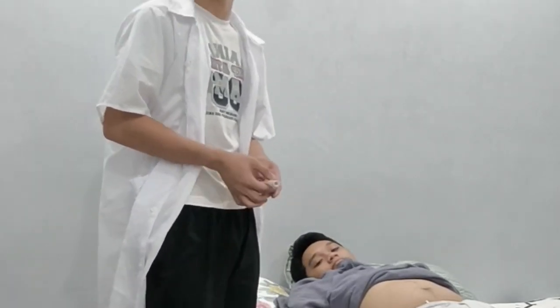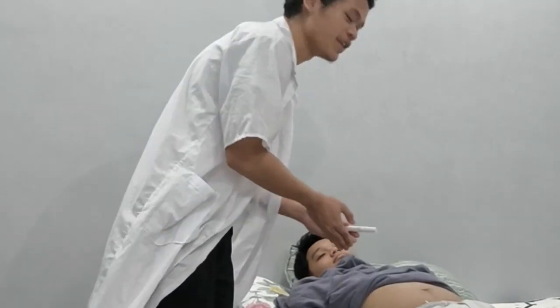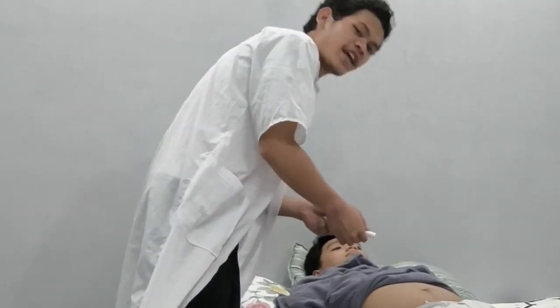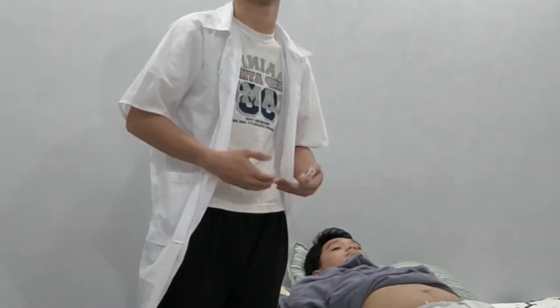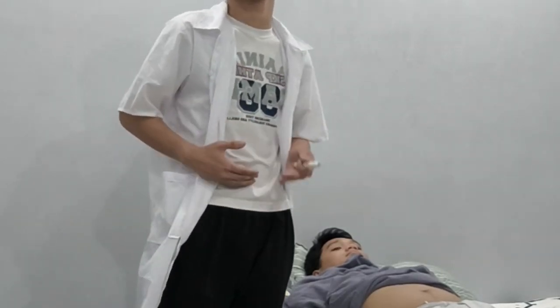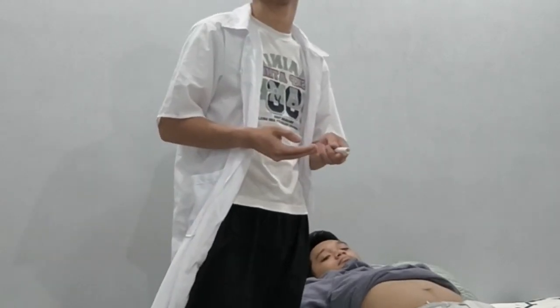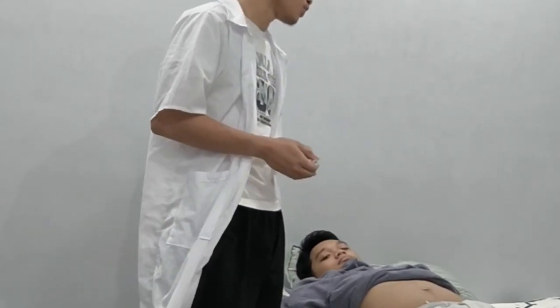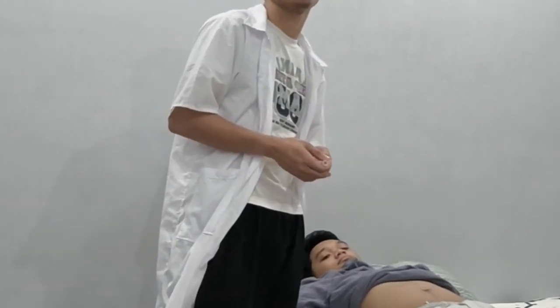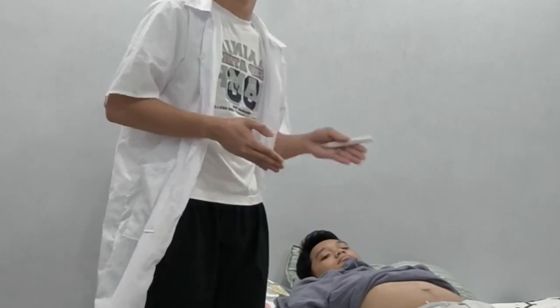I'm also assessing for the abdomen's symmetry. So the abdomen my patient has seems to be symmetrical. That indicates that he doesn't have any enlarged organ or obstruction, which causes enlargement and whatnot. And as he is breathing, I'm also noting its pattern and if it's abnormal seeming, but he doesn't have that.